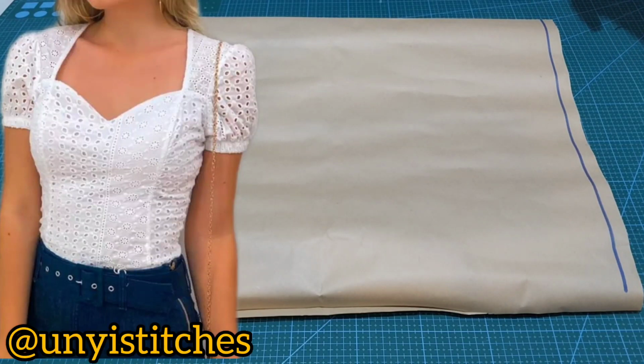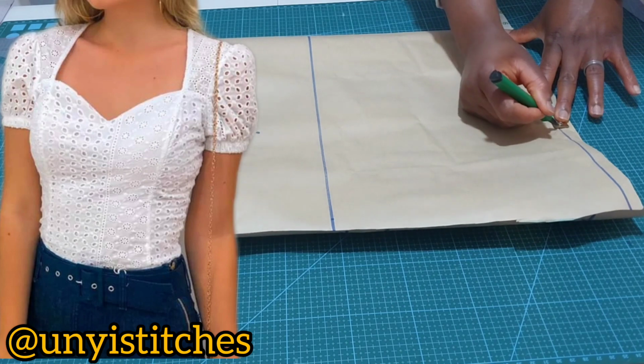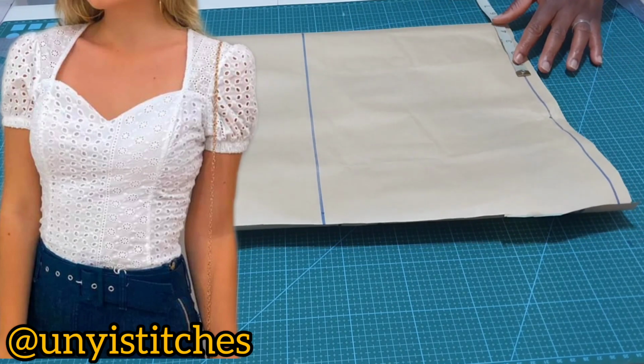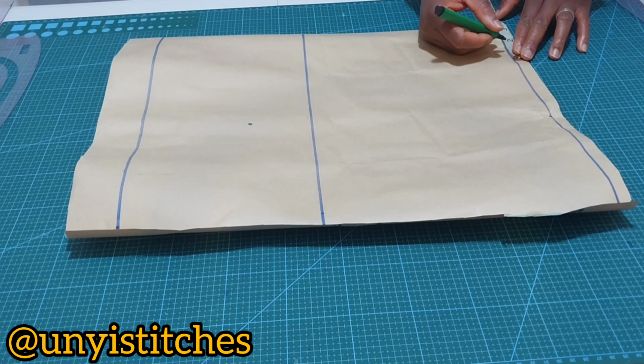Let's draft this beautiful top. Shoulder measurement divided by 2. Then my neck, I need a neck of 3.5.